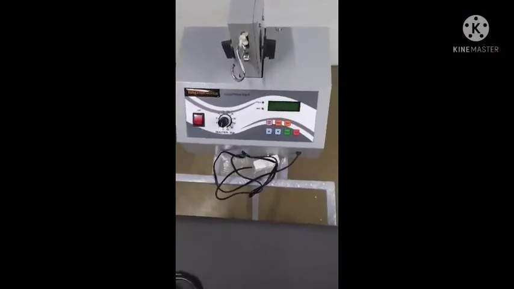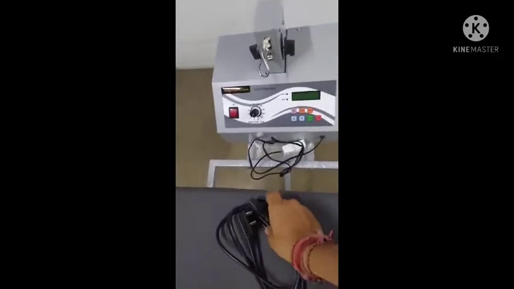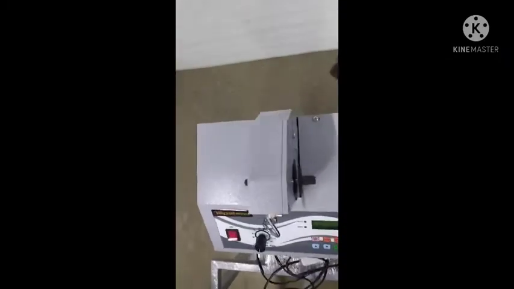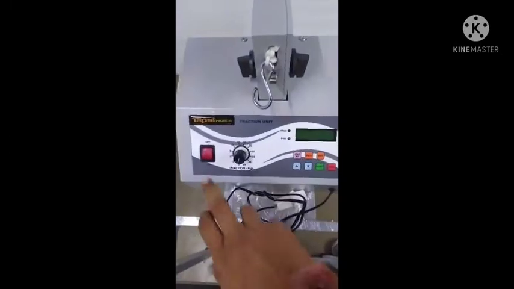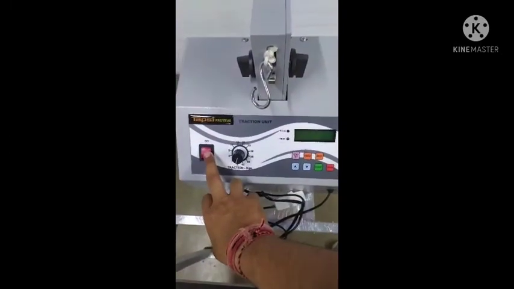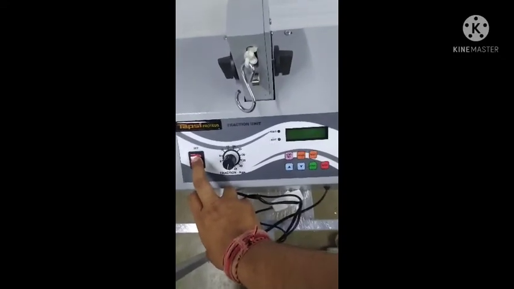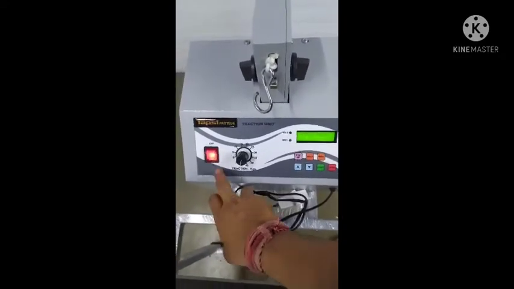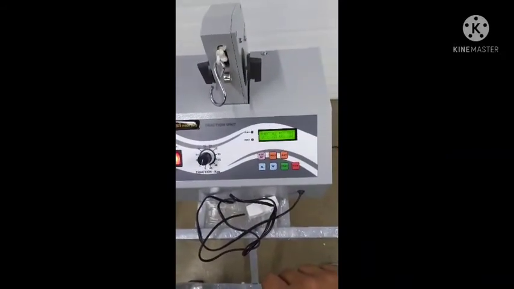To start the machine, we have to connect this main cord to the main socket. The main socket is behind the machine and we have to connect the cable. Then this is the on and off key. We have to turn it on, and then we can see the display panel start.